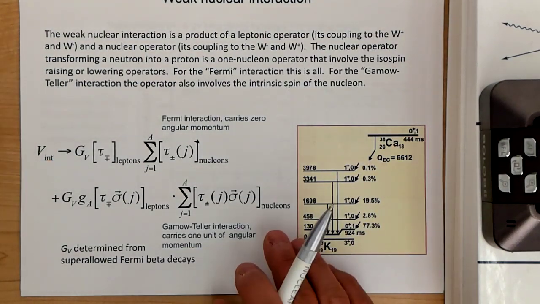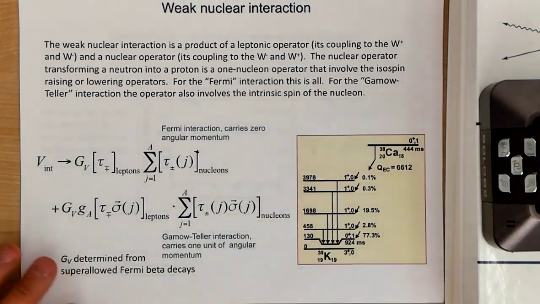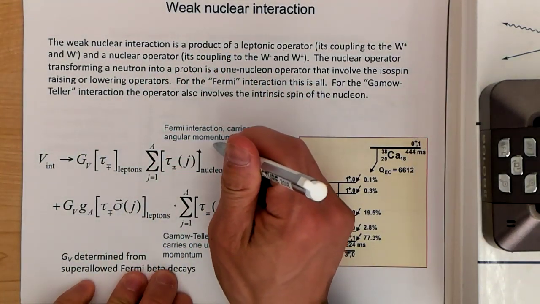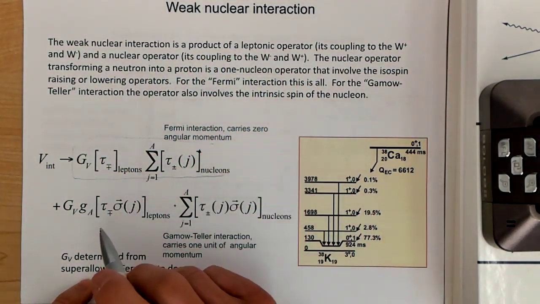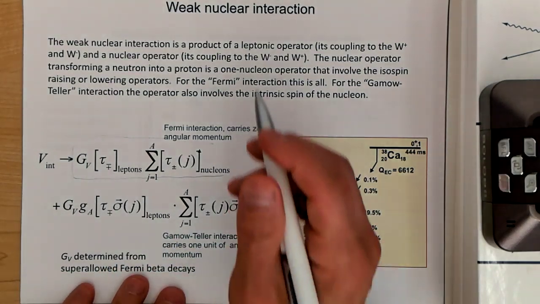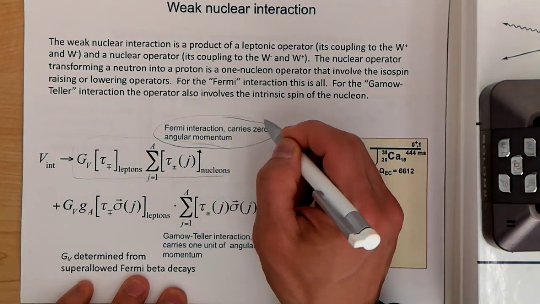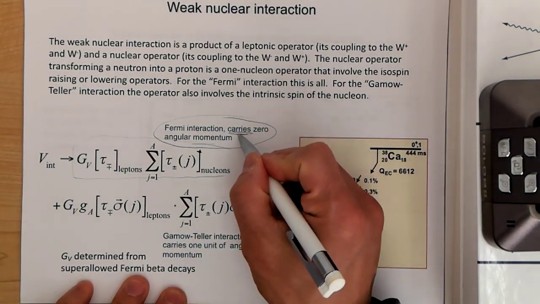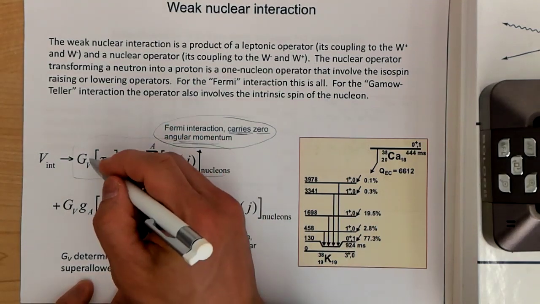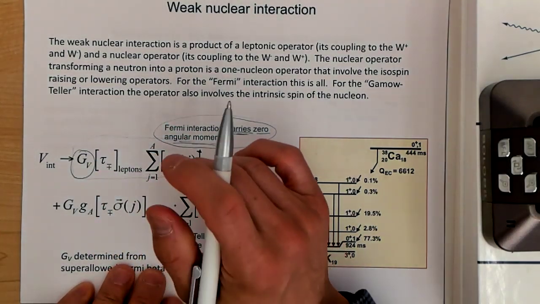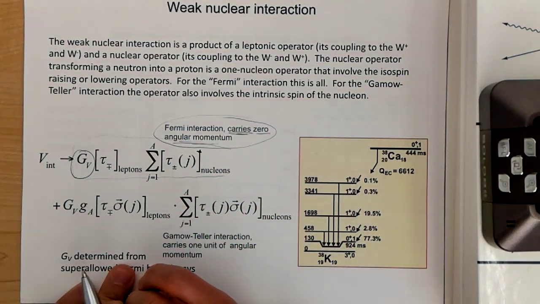Now, let's talk about the weak nuclear interaction. I was talking about the vector part and the axial vector part, but let me try to give you some sense of what the difference is between the two. Okay. Here is then what's called the Fermi interaction, and this guy carries 0 angular momentum, and this is coming from the vector part of the interaction. Okay. So what this vector part of interaction does is very simple.